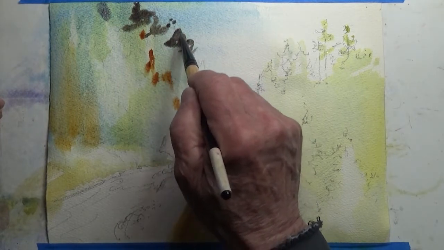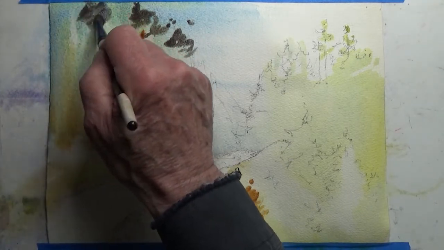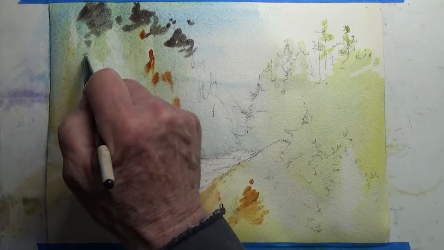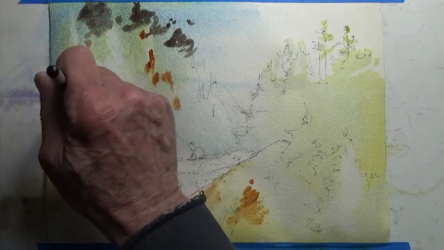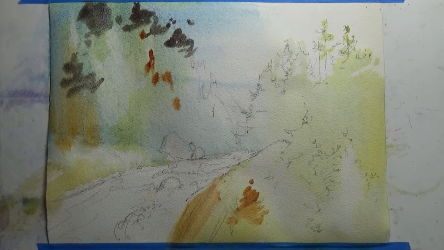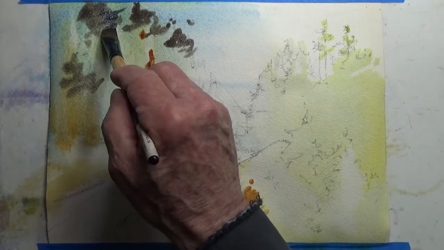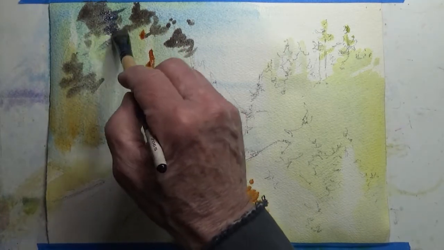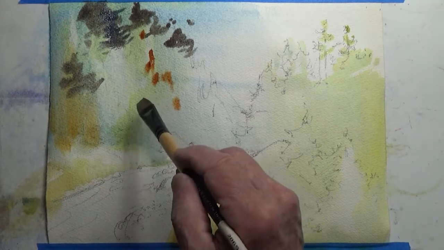But I'm putting this really heavy stuff in right now, and I'm not going to do it everywhere. It's going to start to form what will hopefully look like trees. A little bit bluer in some cases. This is just a massive value, dark values that are in there.